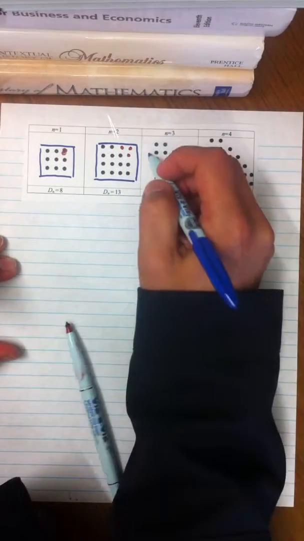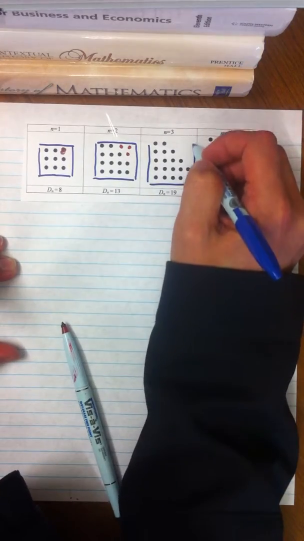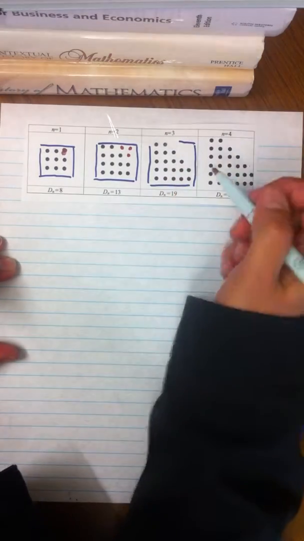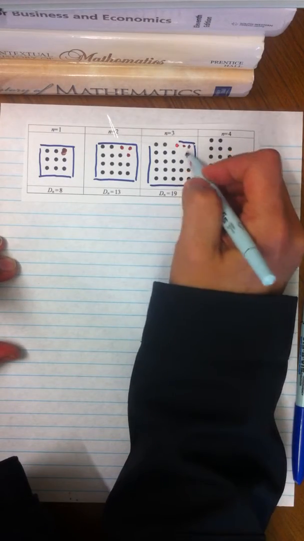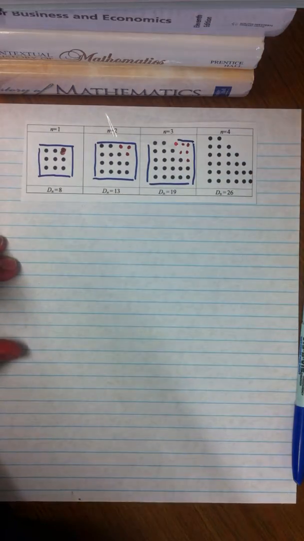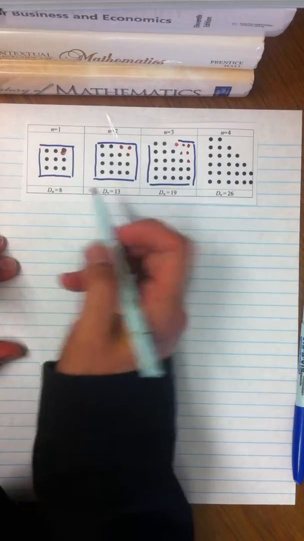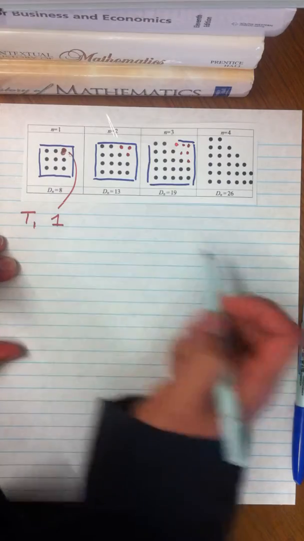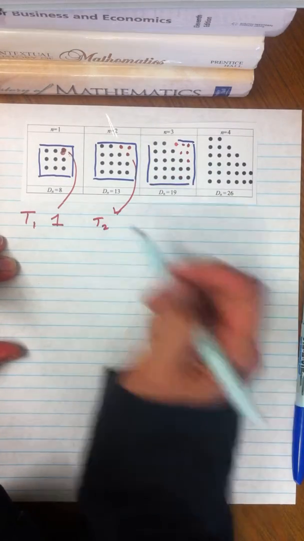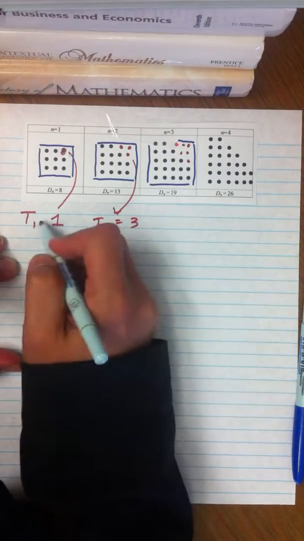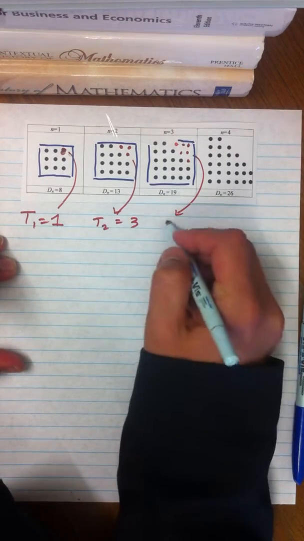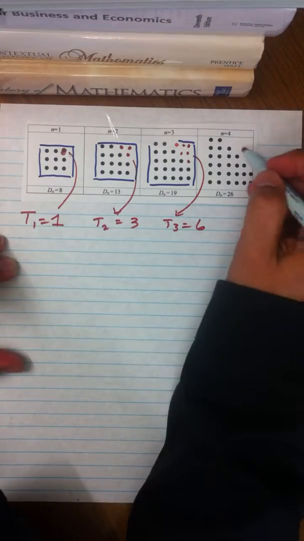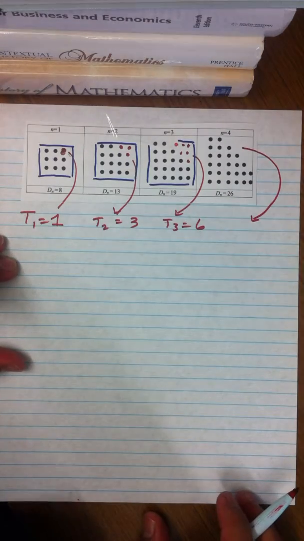And then if you continue this pattern looking at squares like this, you're going to notice that in this particular corner, you have another series of dots. And what you'll notice here is that these are just the triangular numbers. So in red, this is triangular number 1. This one here is triangular number 2, which is 3. And this one here is the third triangular number, which is 6. And you can probably figure out what this one is.